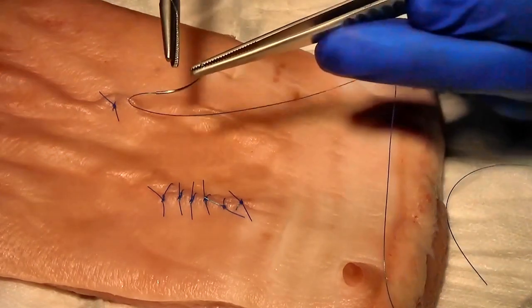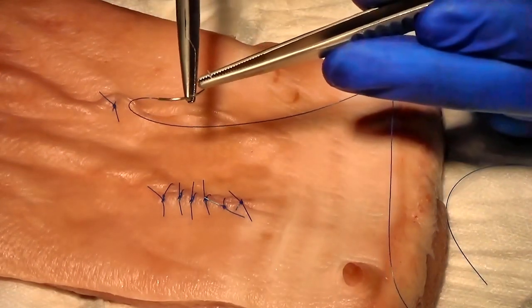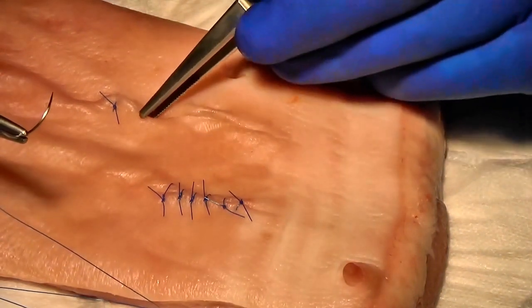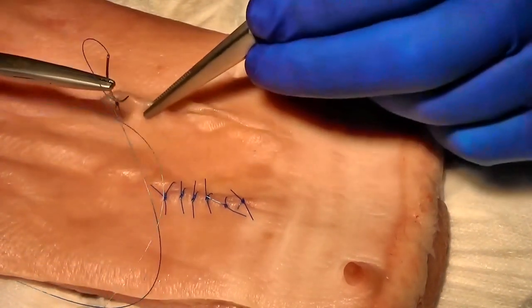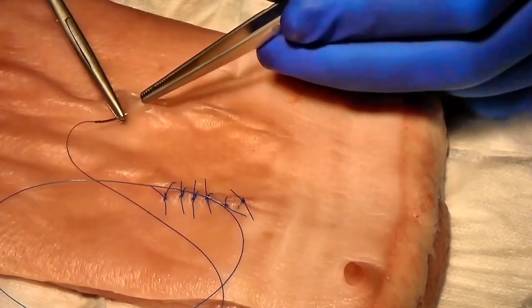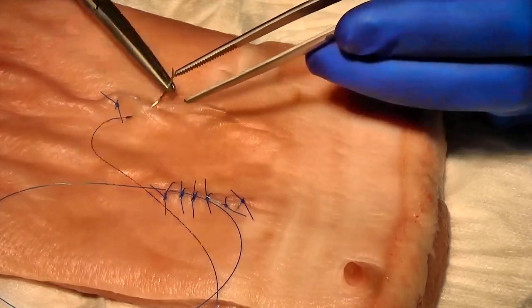Again, mounting the needle about 2/3 of the way along, through the skin at 90 degrees. Note the way I'm rotating the needle holder. Pick up with the needle holder and rotating the needle through the skin.